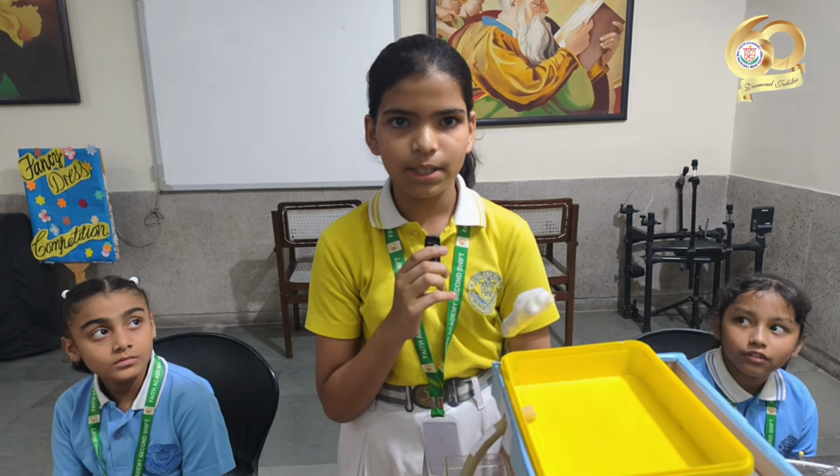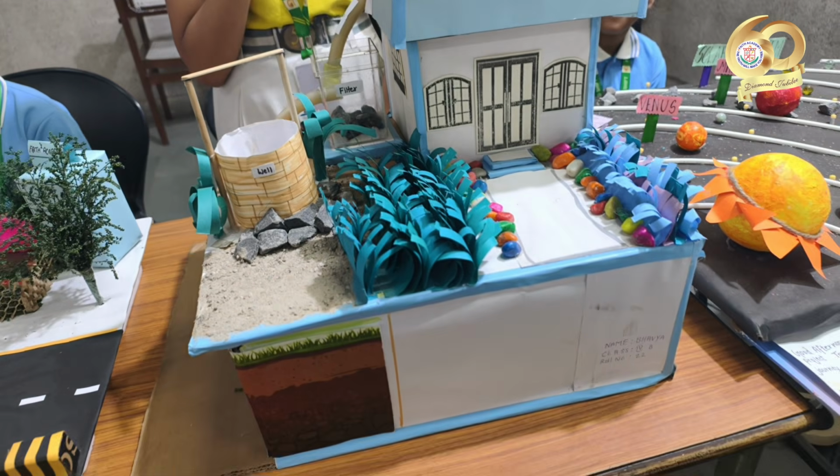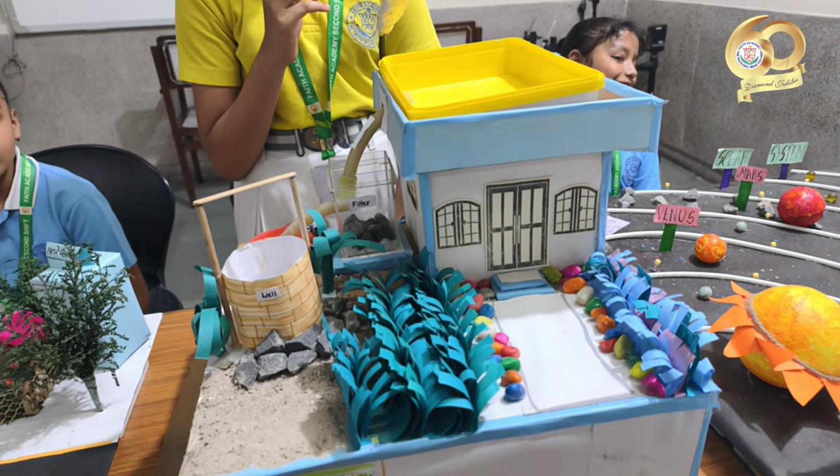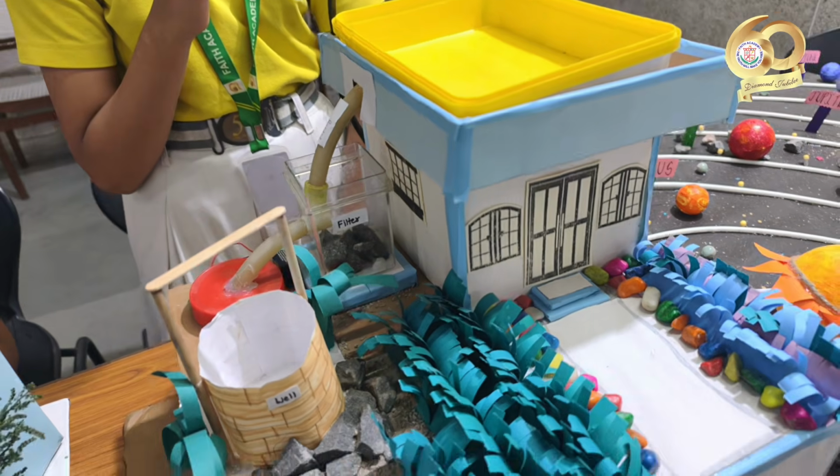My project name is Rainwater Harvesting. Rainwater harvesting is a simple process of collecting and storing rainwater before it goes to waste. During rain, it goes to the dirty drain.